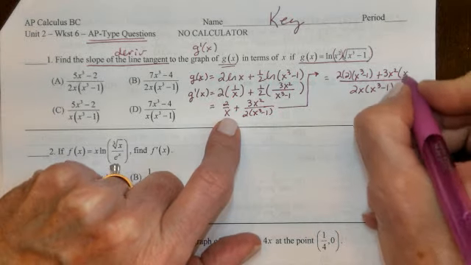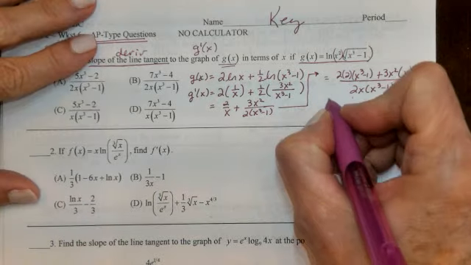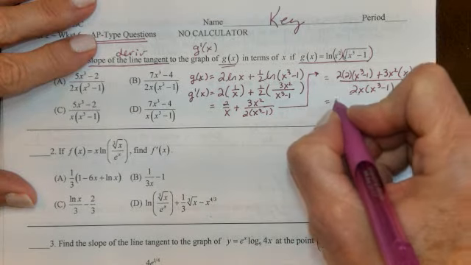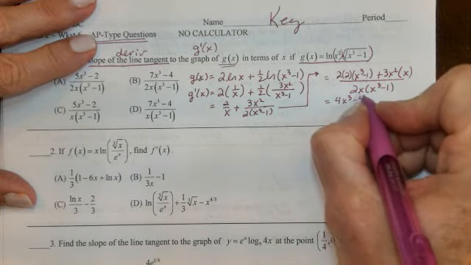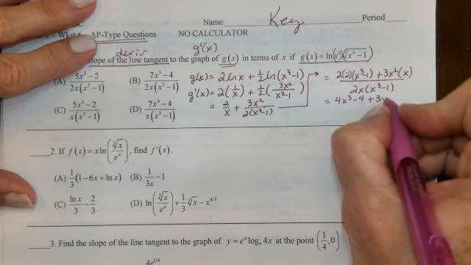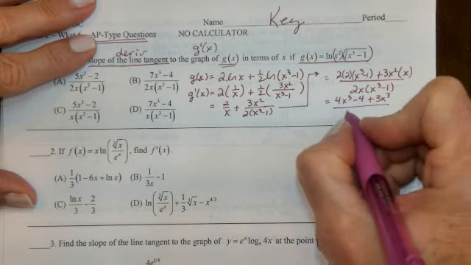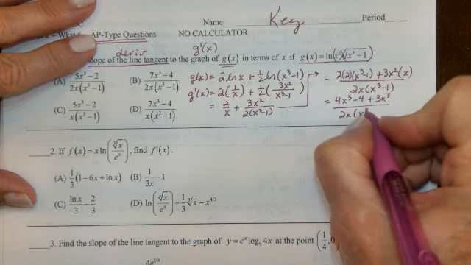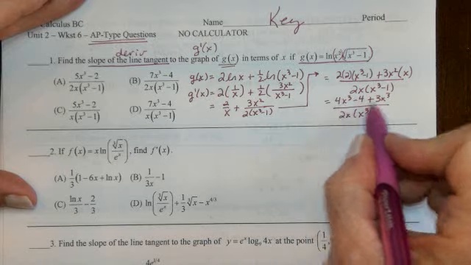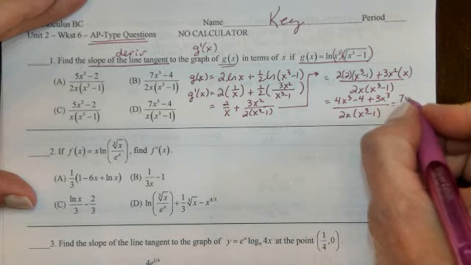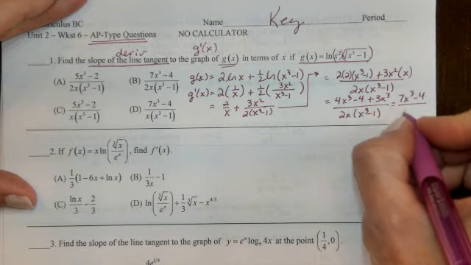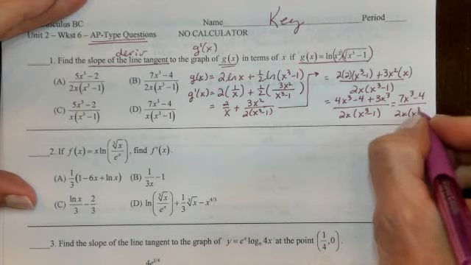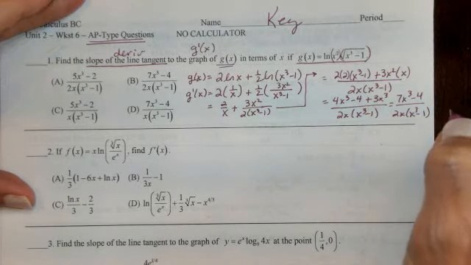So I'm multiplying by another x. So we have 4x cubed minus 4 plus 3x cubed over 2x times x cubed minus 1, and this will be a 7x cubed minus 4 over 2x times x cubed minus 1.